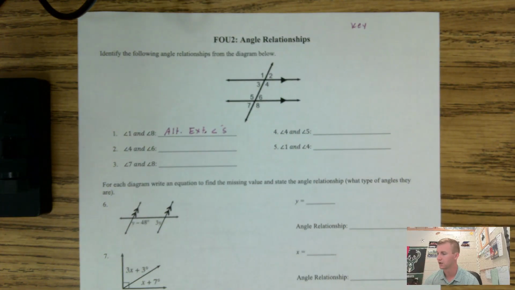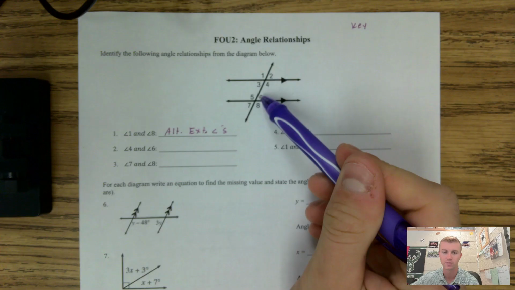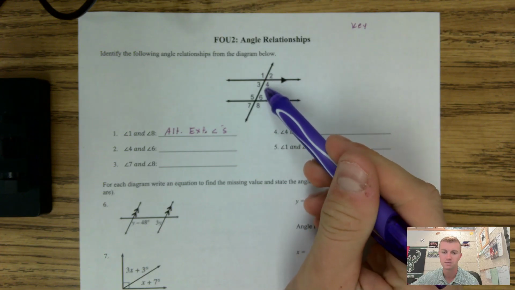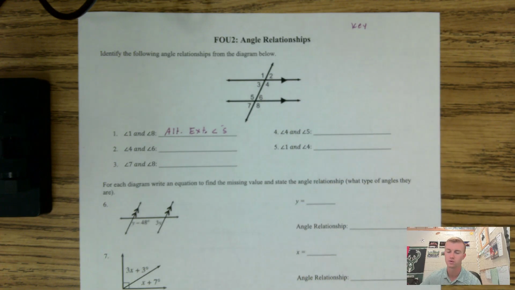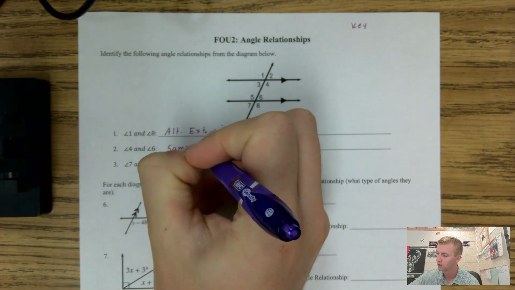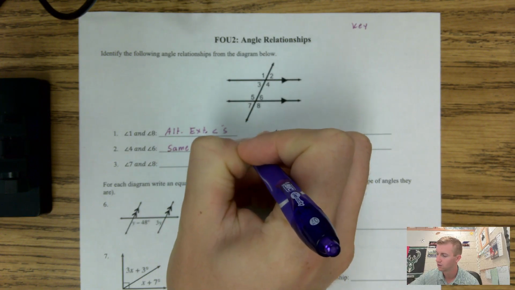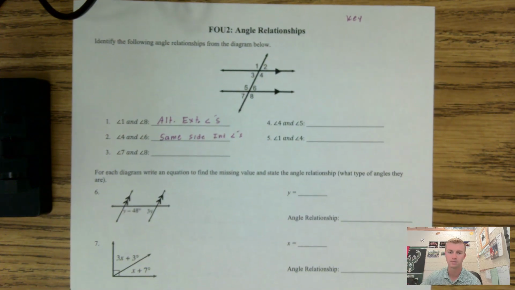Number two, we've got angle 4 and angle 6. These ones are a little trickier because now we're on the inside. We've got the parallel lines, but we're now on the same side of the transversal. Therefore, this one is what we call same side interior angles. Okay, so those are those two right there.